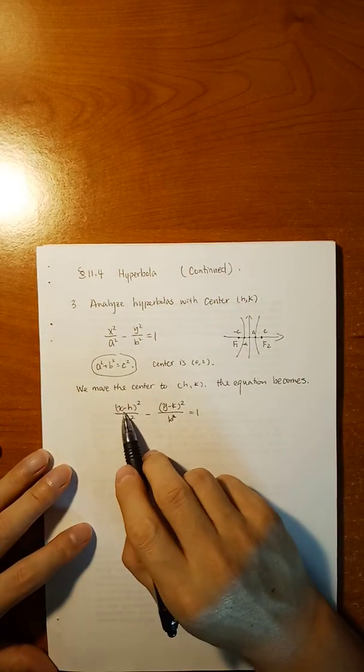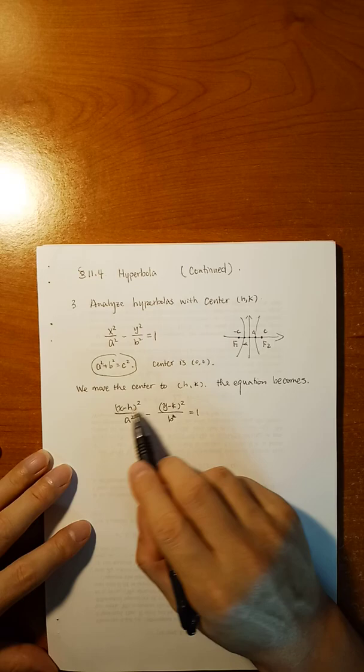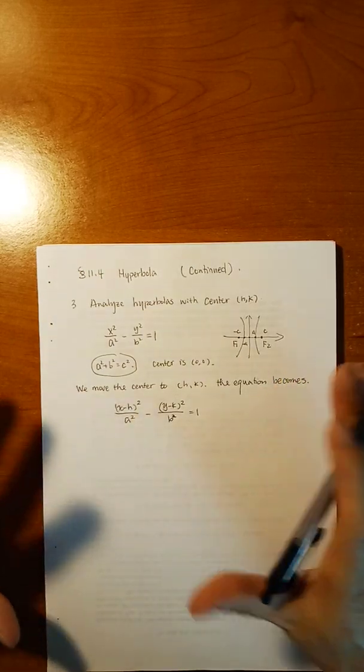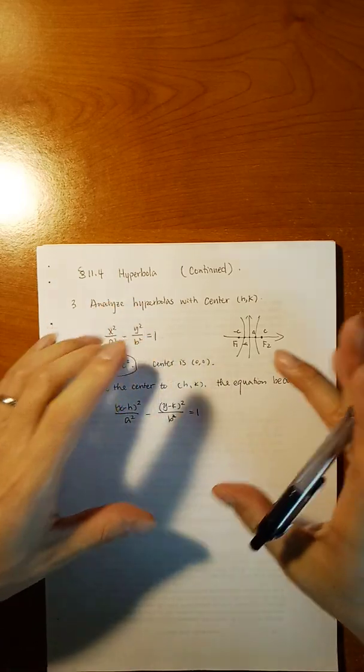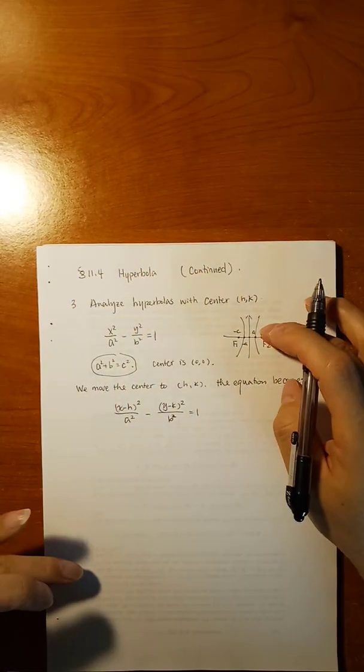So the movement again only affects the x part and the y part. A and B are not affected because the basic structure does not change. You just change the position. Okay, so this is the horizontal case.